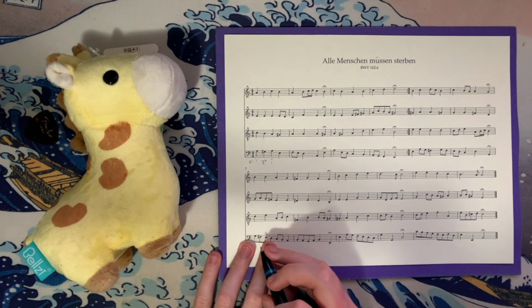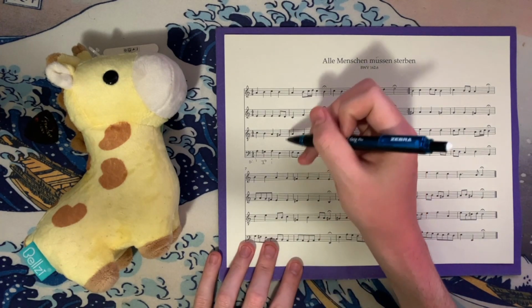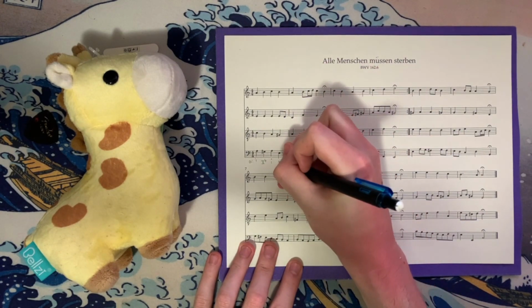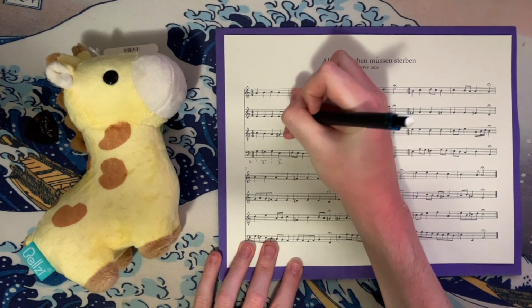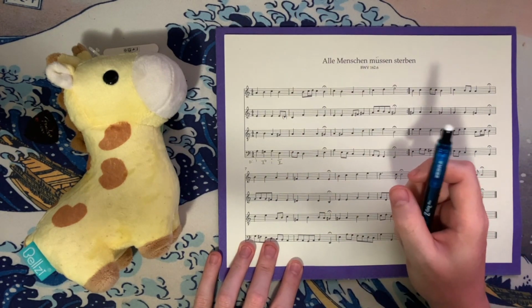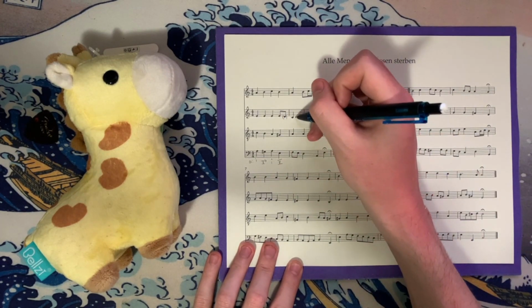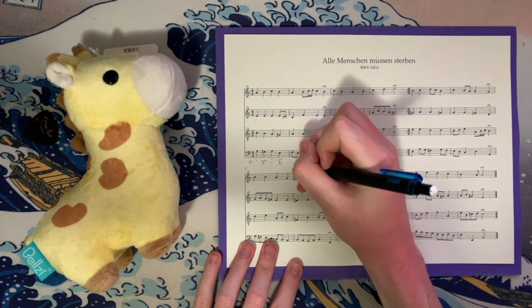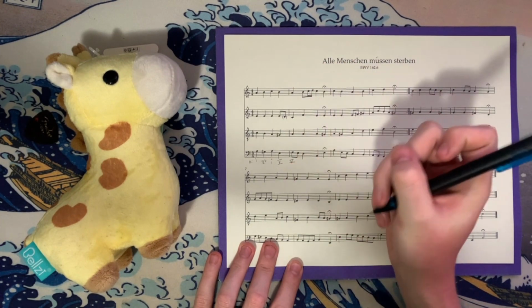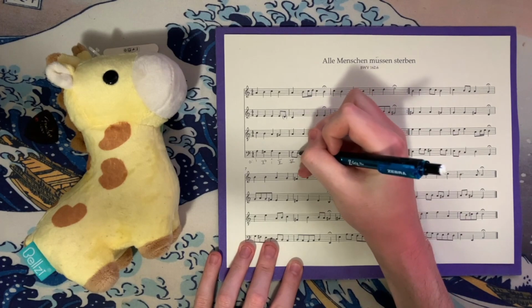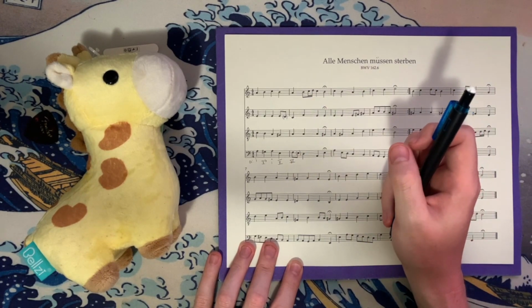1, 5, 6, 1. We then have E, G sharp, E, and B. That's E major in root position. That's a 5 chord. Passing 7th in the alto before we get F, A, C, and A. That's F major in root position. So we have a deceptive progression here of 5 going to 6. We also have a passing 7th in the bass.